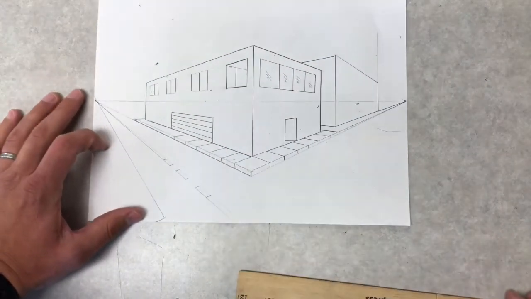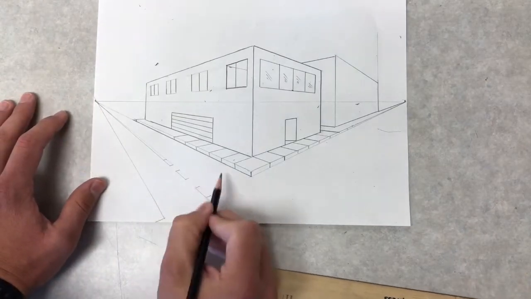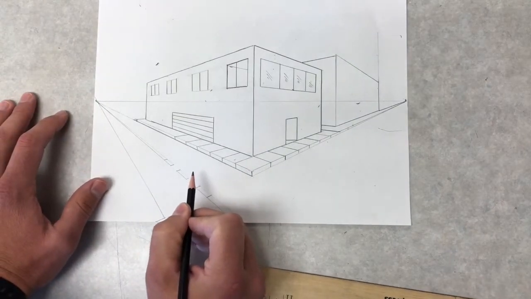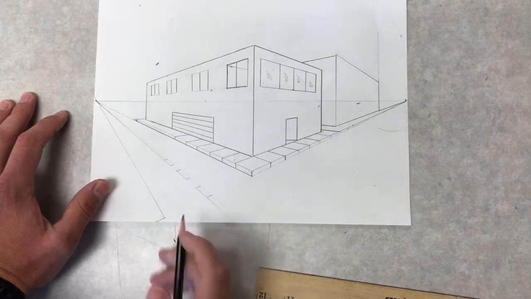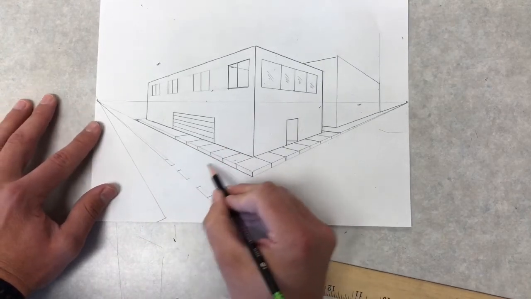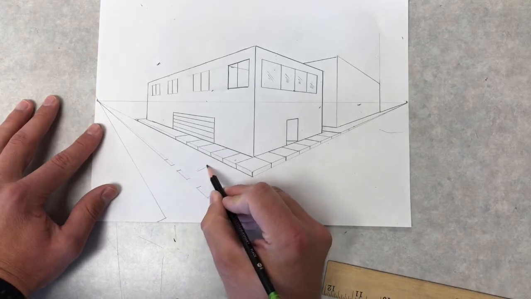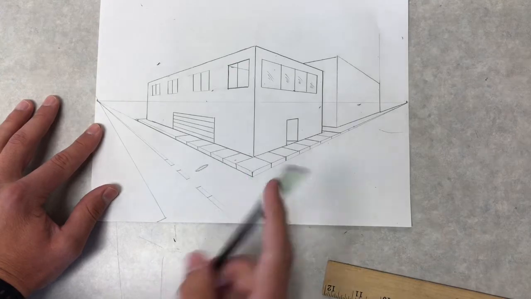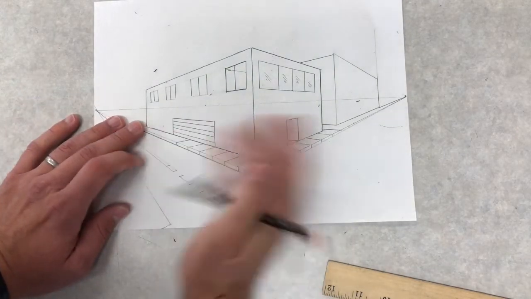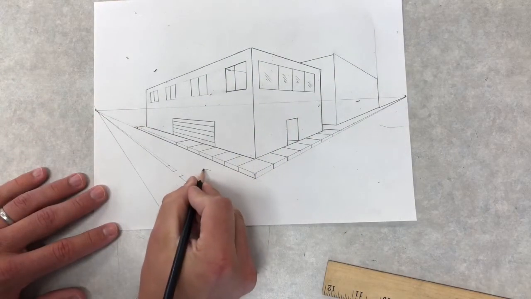Things like a manhole cover. We're not going to draw that as a perfect circle, because it would only look like a circle if we were looking straight down at it, but we're looking at an angle. So here, a manhole cover would actually probably look kind of like that, maybe. That is not correct. Not like that at all. I think it would look like this.